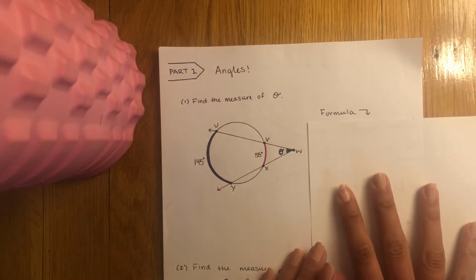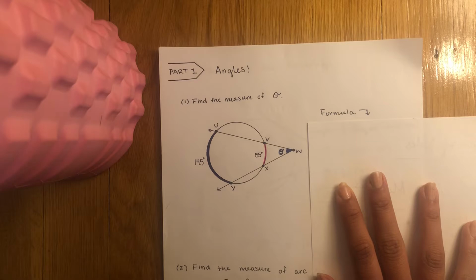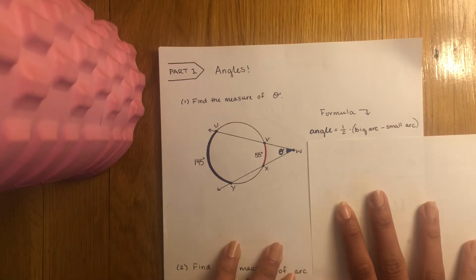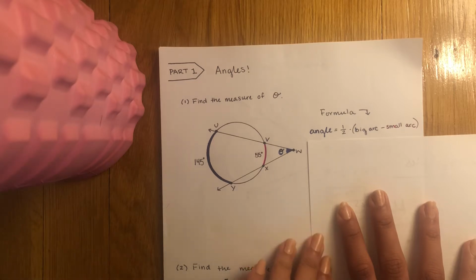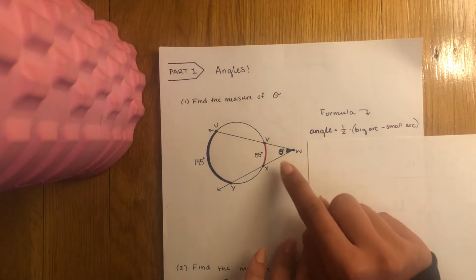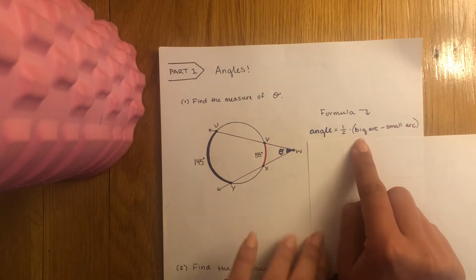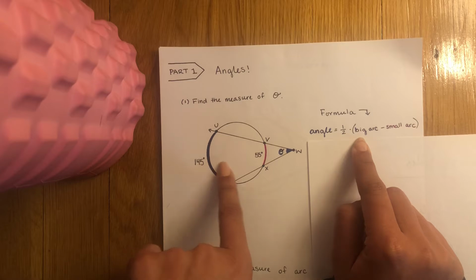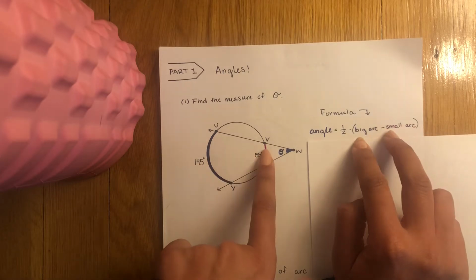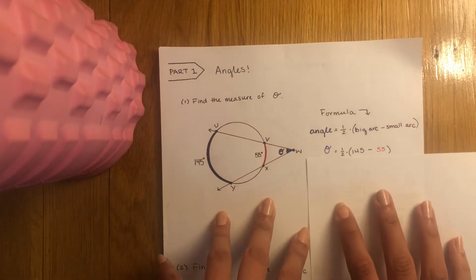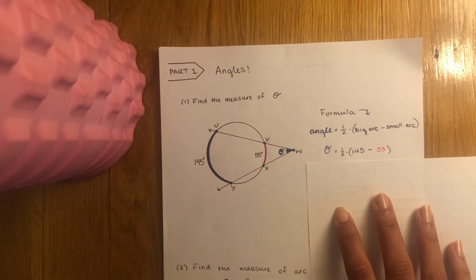So the first thing you're gonna need to pull out is your formula. What was that formula from the first page? Angle is equal to half times the big arc minus the small arc. So let's plug things in. Instead of angle with theta, half stays the same. Your big arc was 145, and you're subtracting your small arc, which is 55. So it's gonna look like that.